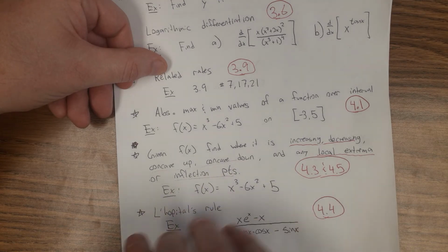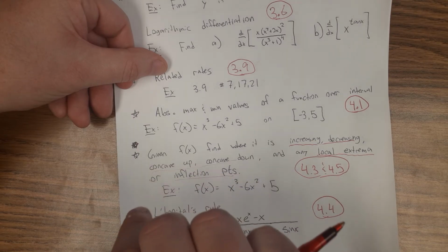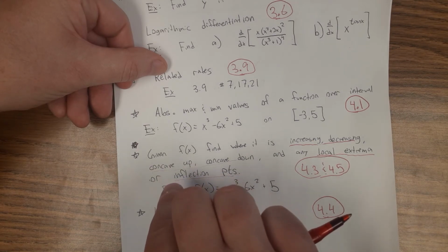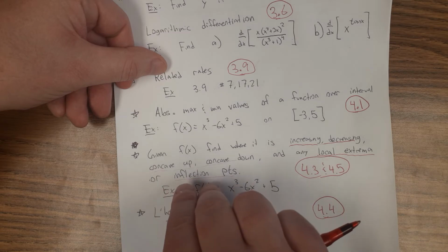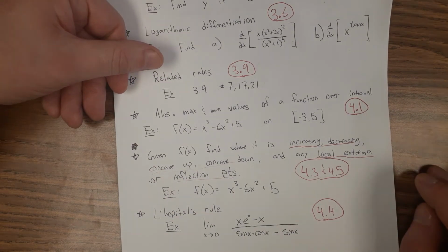An inflection point is where, if you draw the number line for the second derivative, you see a plus followed by a minus, or a minus followed by a plus. They're both called inflection points.